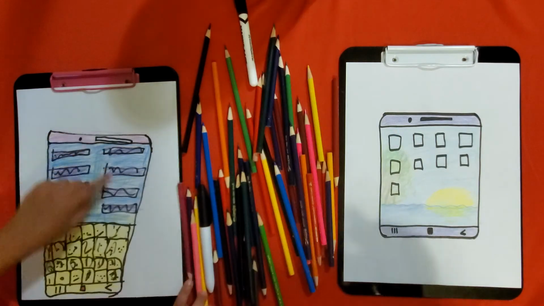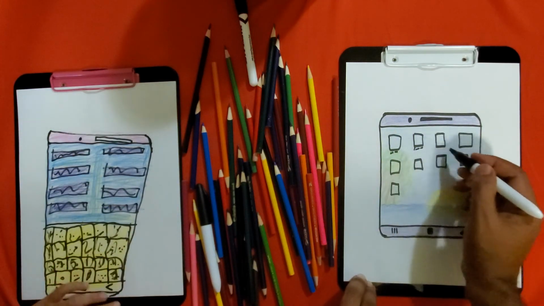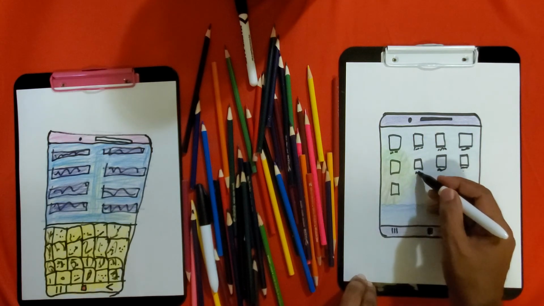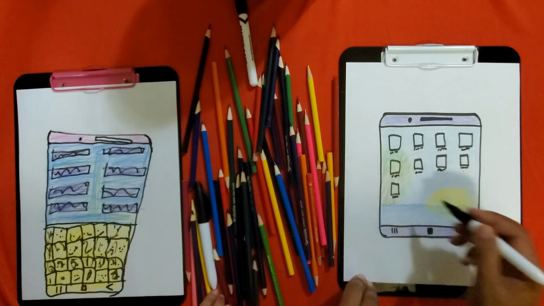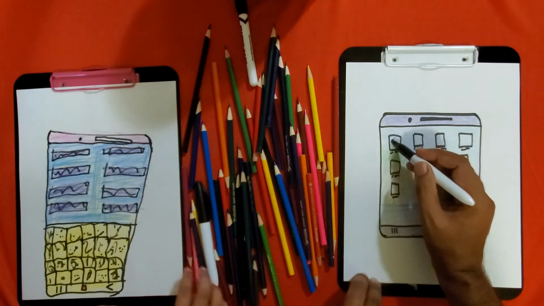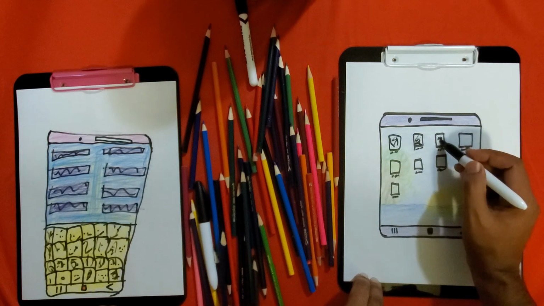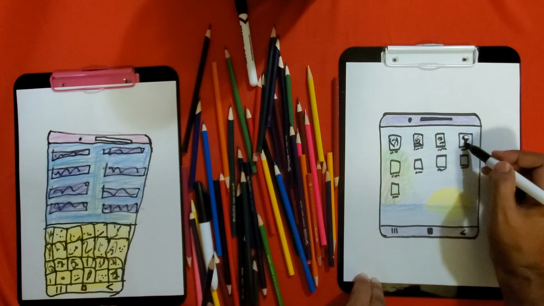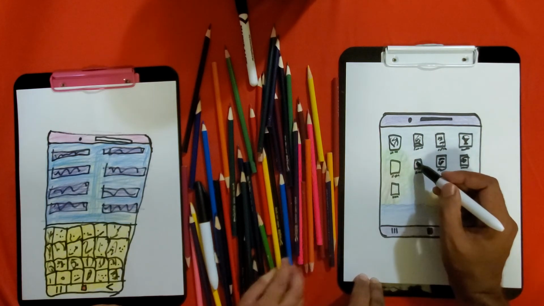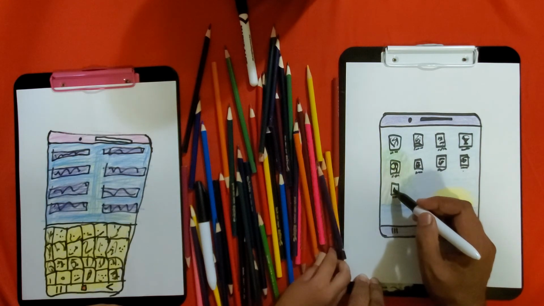Alright, I need to color in the speaker and then I'll be all done. My dad is drawing the app's names. I'll color that. What color do I have? I'll just color it red.